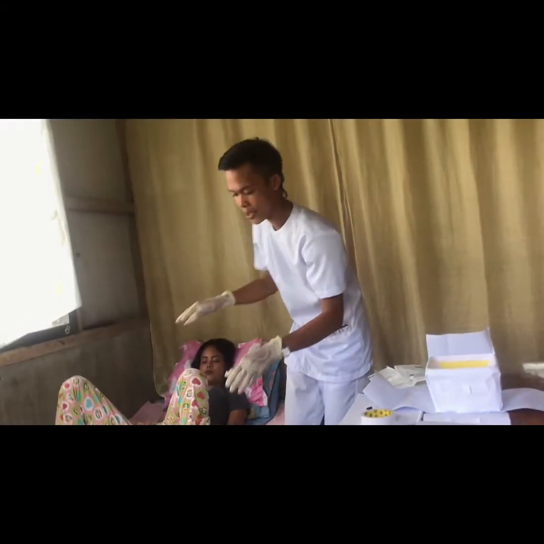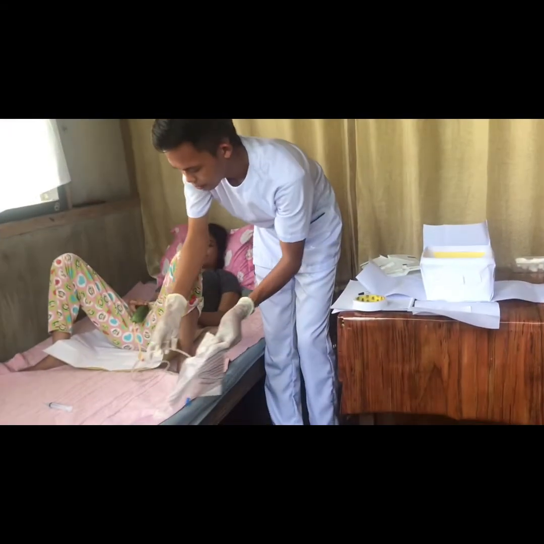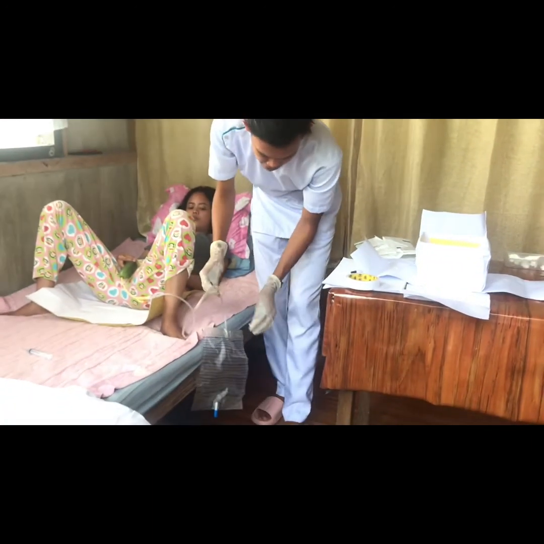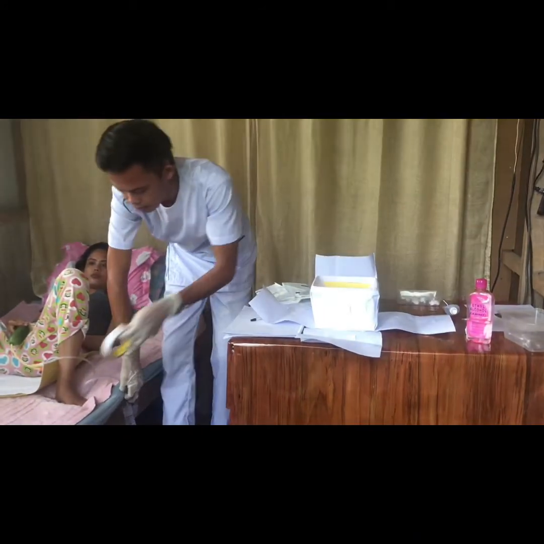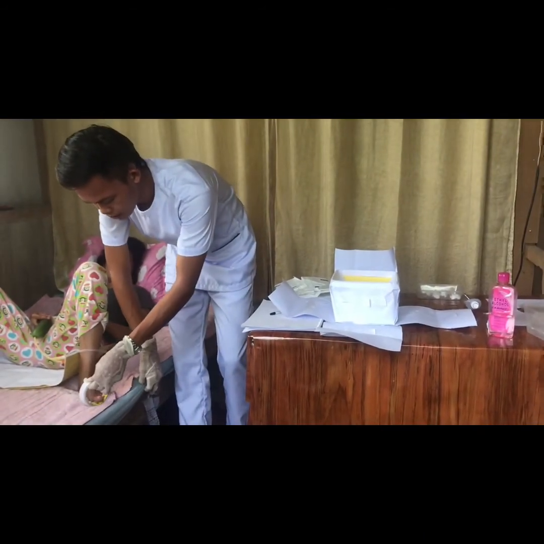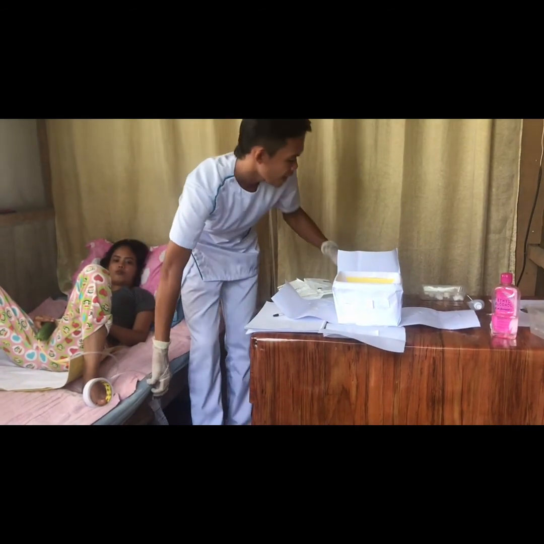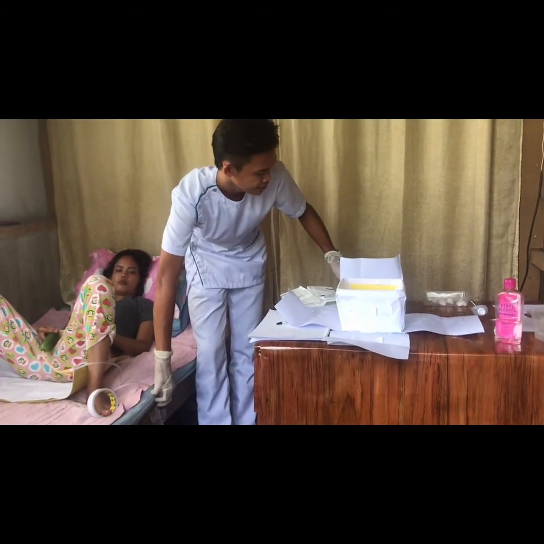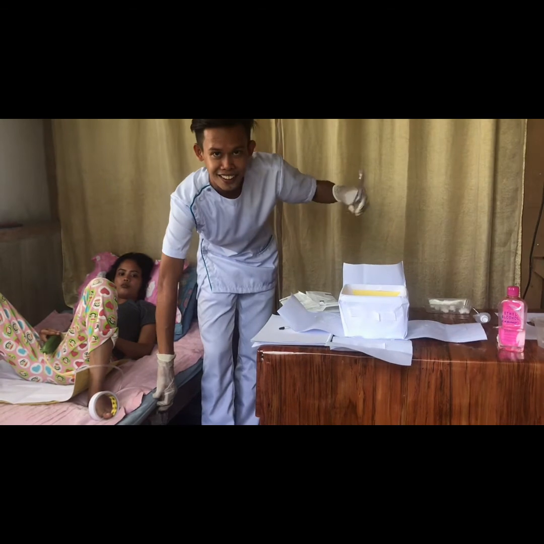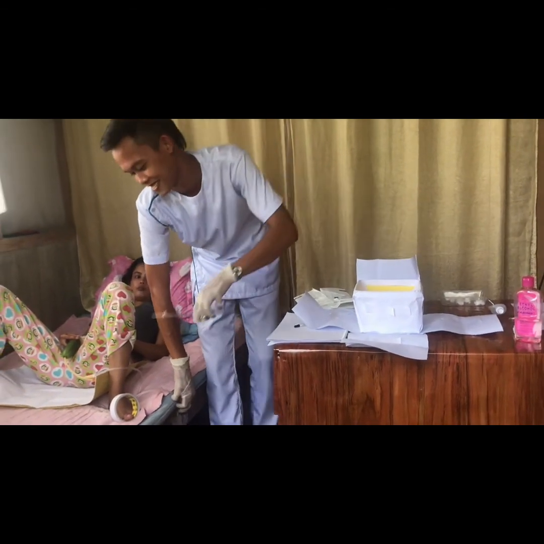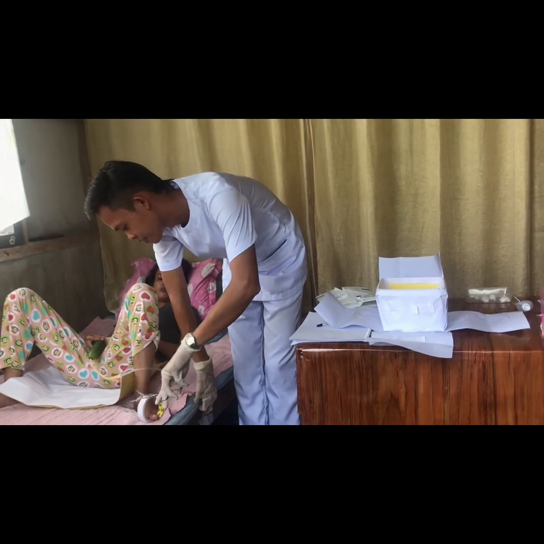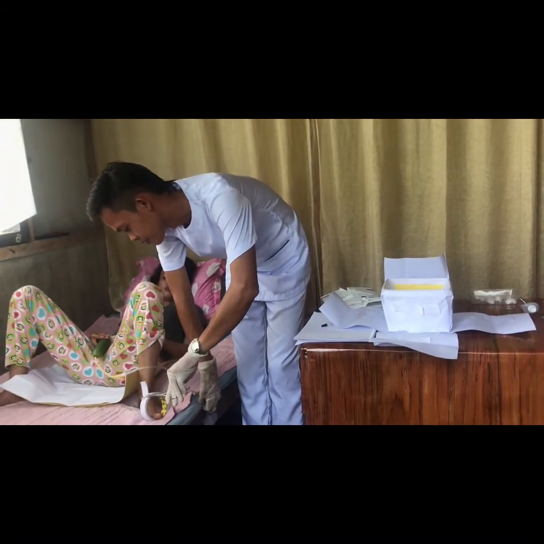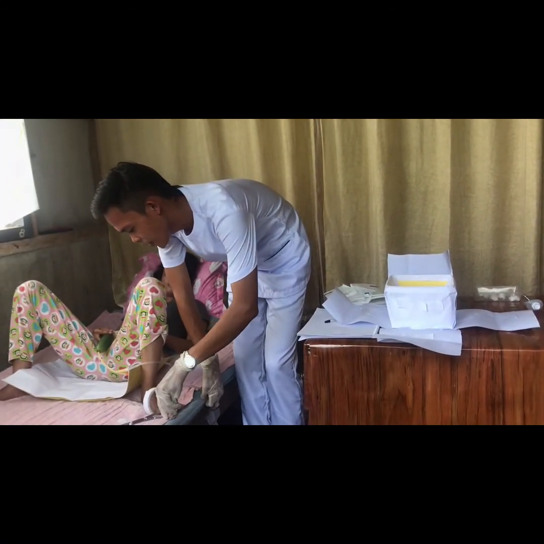Okay, so in the meantime, I'm going to place this urine bag. And we have the forceps, okay? This is a forceps. Are you okay, sir?